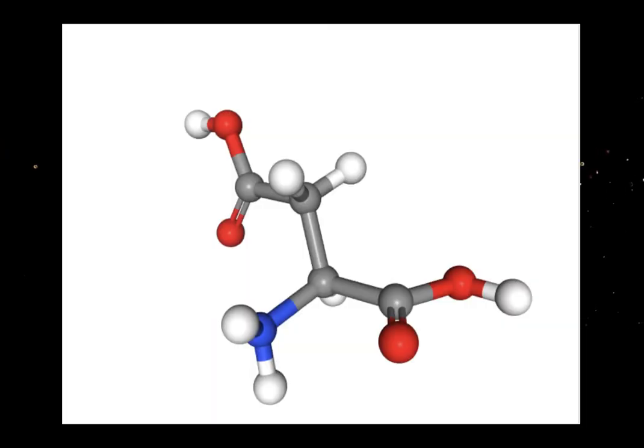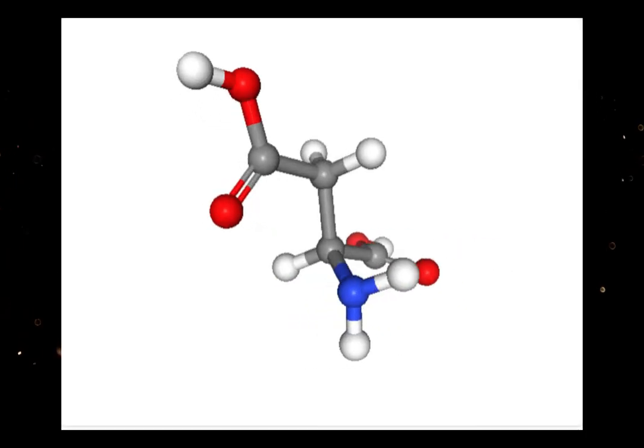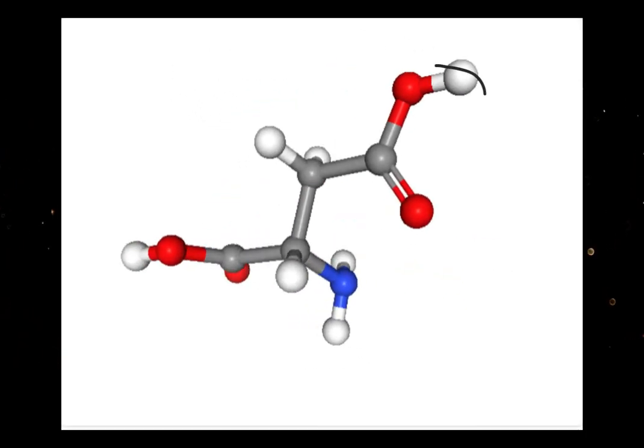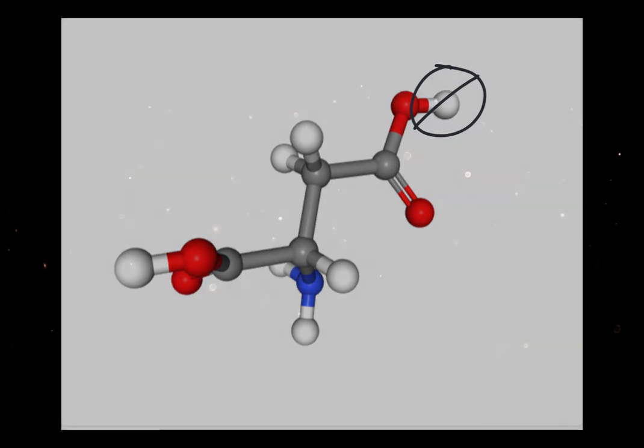Let's look at the structure of the amino acid aspartate. The backbone amino and carboxyl groups, as well as the side chain carboxyl group, are shown protonated but neutral here. At the physiological pH, the side chain carboxyl is deprotonated and negatively charged.